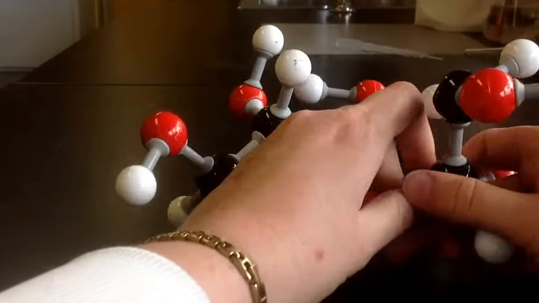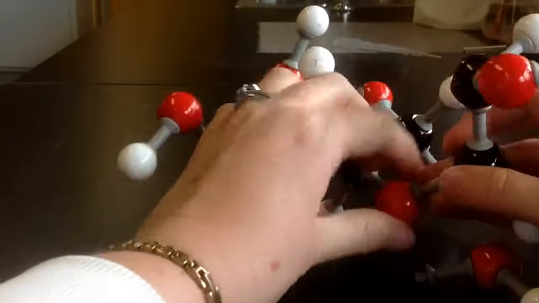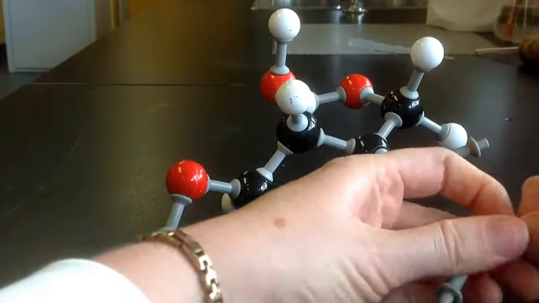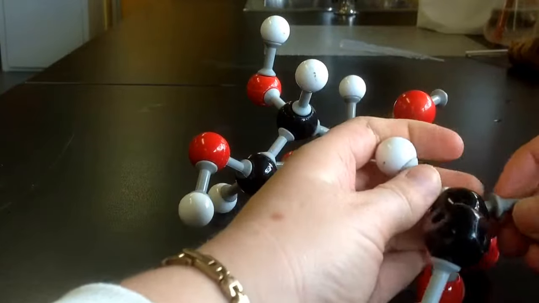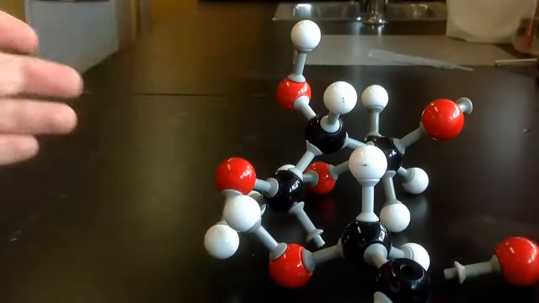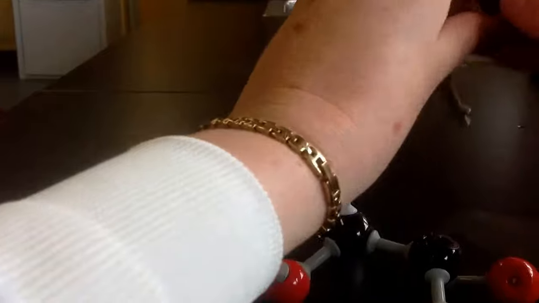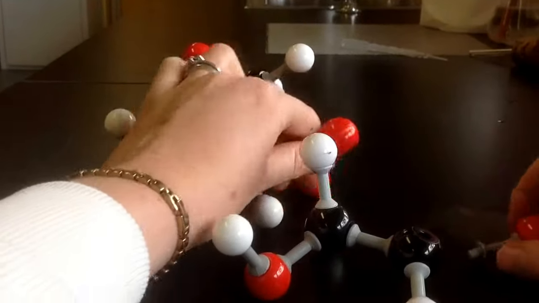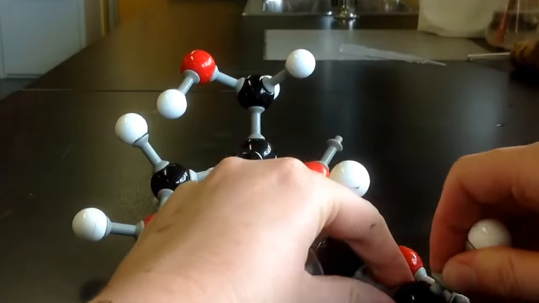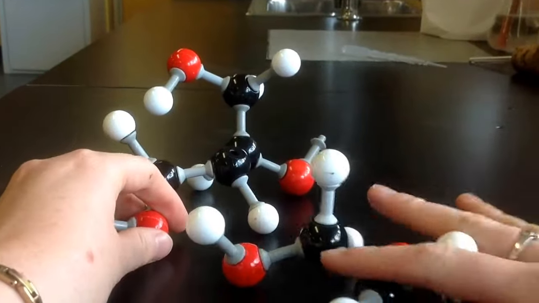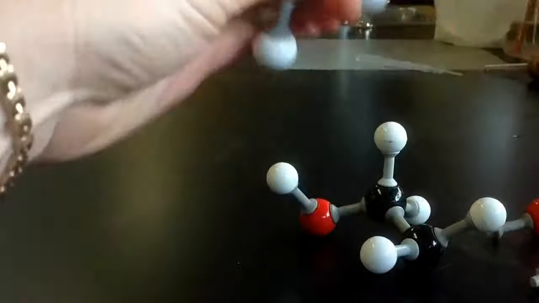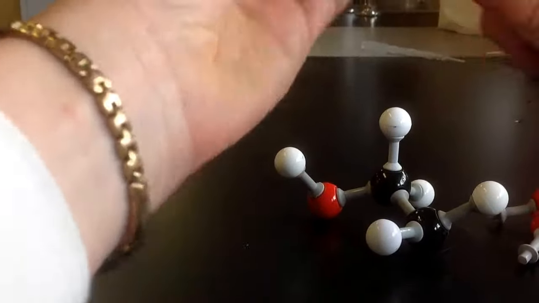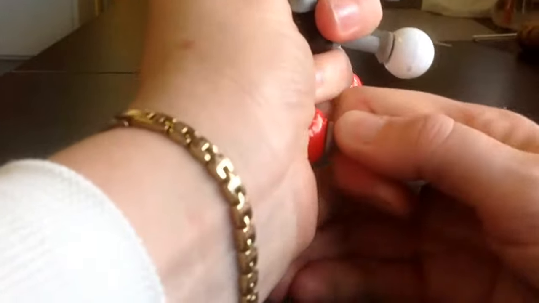Okay, so we're going to leave one of the OHs there, and on the rest of them we're going to join them. So we've got that one there. The leftover oxygens we're going to react. Another hydrogen. Let's see where I want to nick it from. Okay.